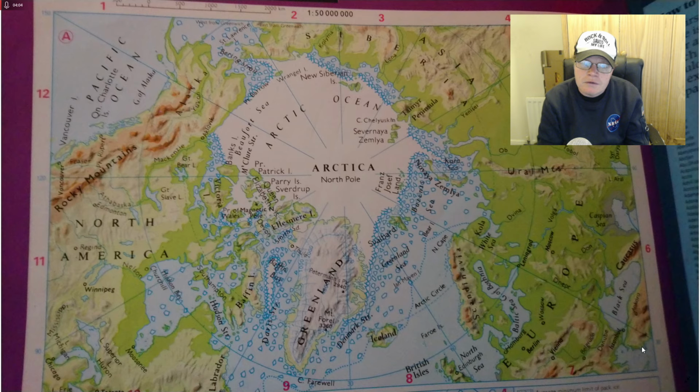You know, the magnetic north. But the magnetic north wasn't here when I was a kid. No, it was down here. There's the geographic North Pole, and it was down here somewhere where the magnetic north was.